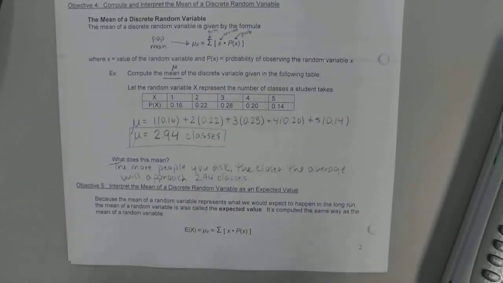So instead of just asking you guys, I go around and start asking more people what's going to happen to that average. It's going to drop. Will it be exactly 2.94 right off the bat? No, maybe it'll drop to like 3.8, but then I go ask more people what's going to happen, drop to 3.2 and so forth. So the whole idea is this average can't actually happen, right? 2.94 classes, you can't take that, but averages don't have to be perfect, nice little whole numbers.